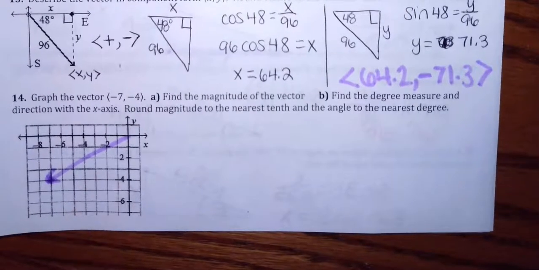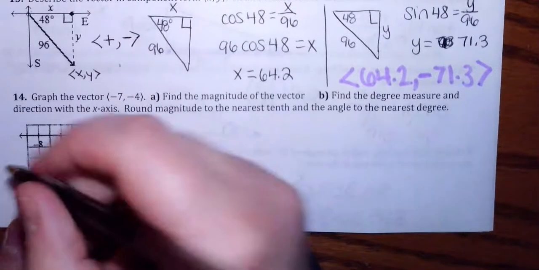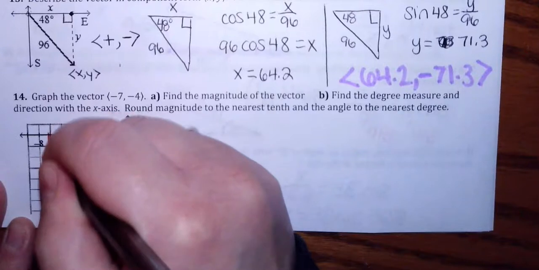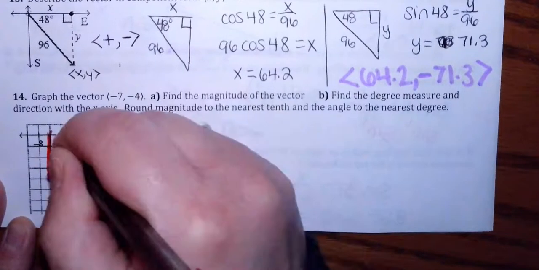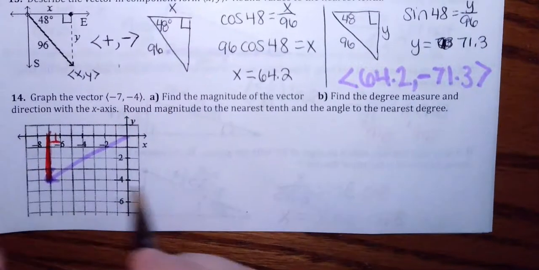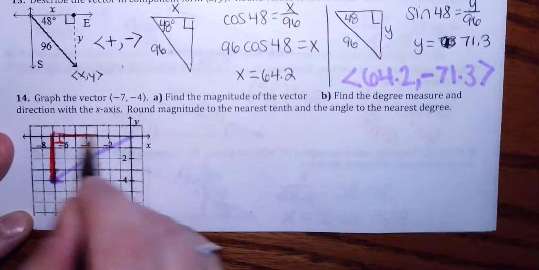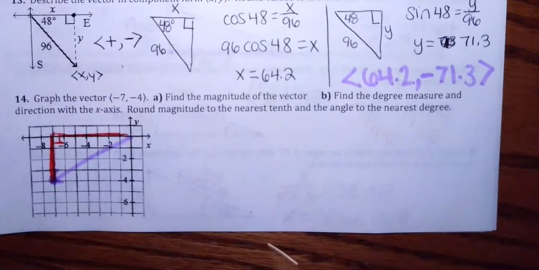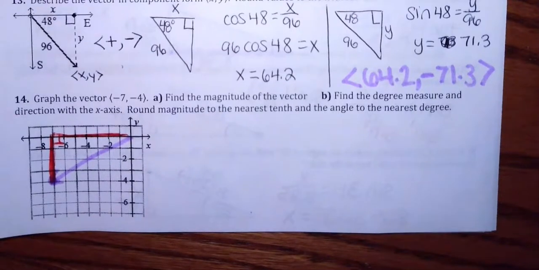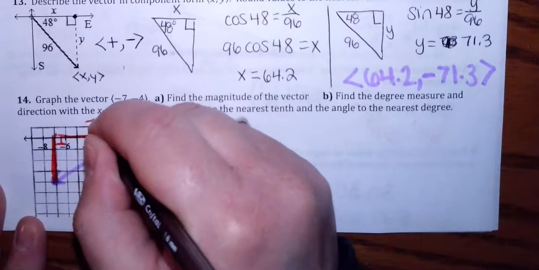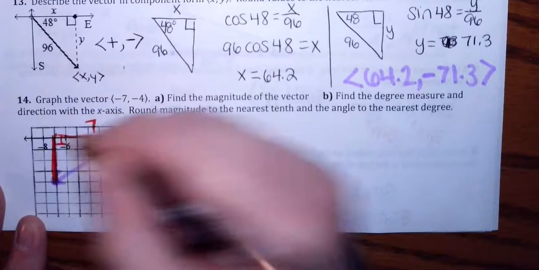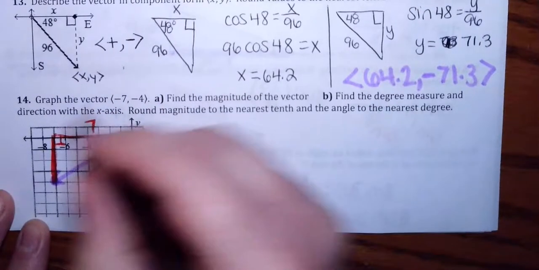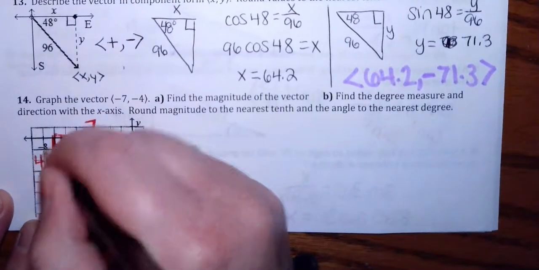To do that with the x-axis, I'm just going to create a right triangle here by connecting that vector to the x-axis. I'm going to use the x-axis as the other side. Just going to connect that. That creates a right triangle. Now, the magnitude is the length of the vector. So even though I'm doing a -7 to get to this point, the distance is 7. And I'm doing a -4 to come down here, but the distance is 4.